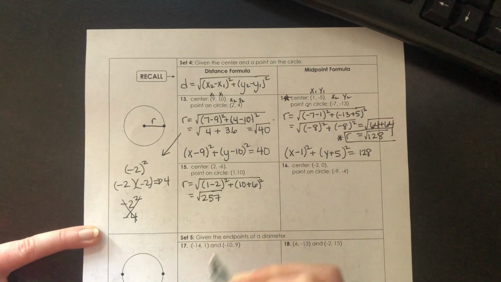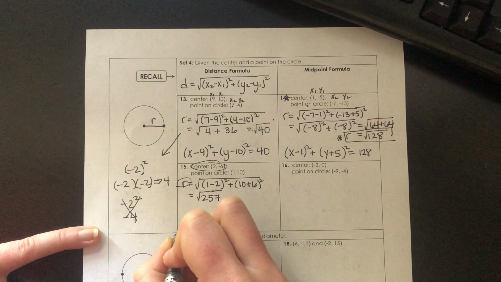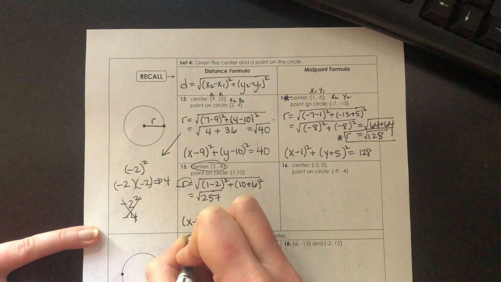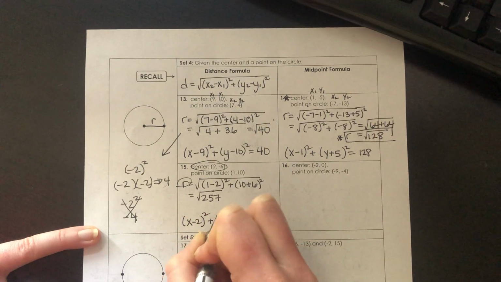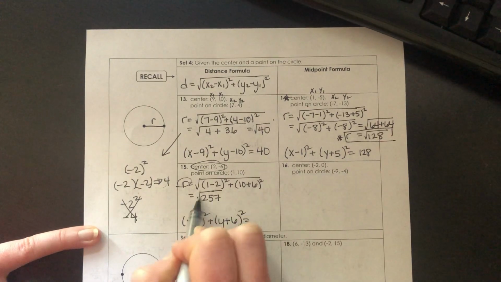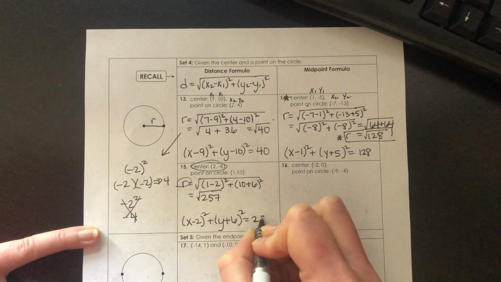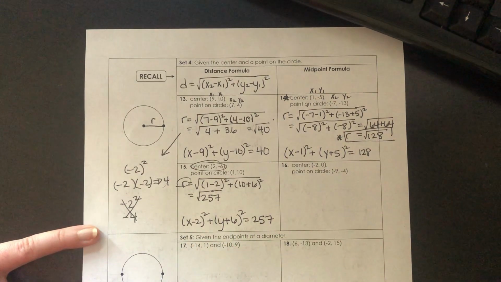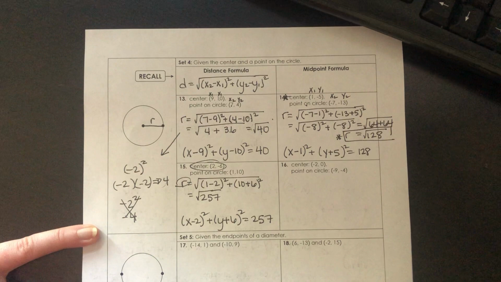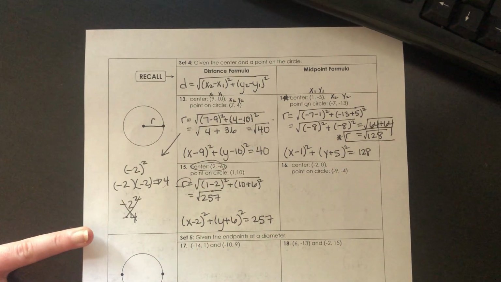And now I plug in my center and my radius. So I would have x minus 2 quantity squared plus y plus 6 quantity squared. It's a square root, so if I square it, it's just the integer. Okay? All right. Try it out again. Pause the video and try 16.